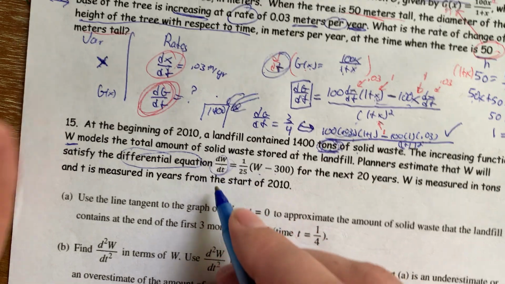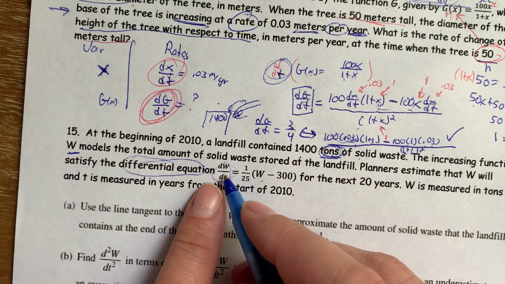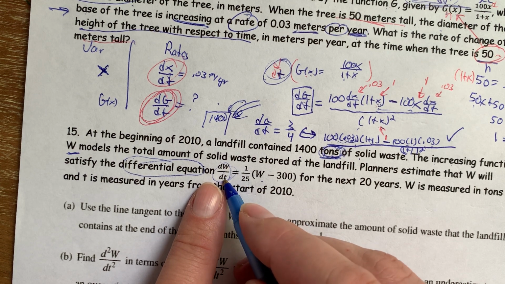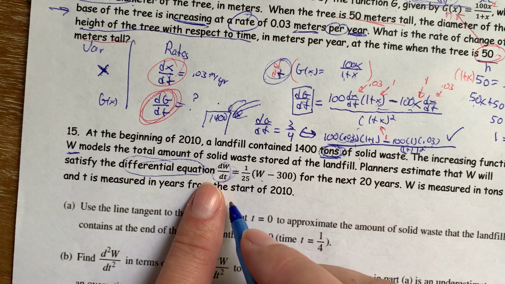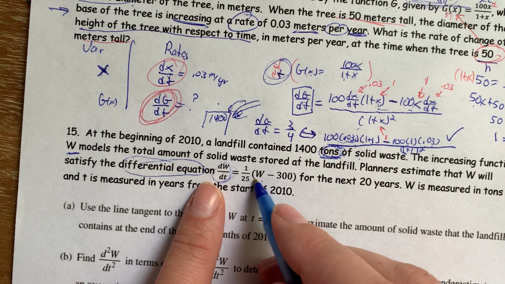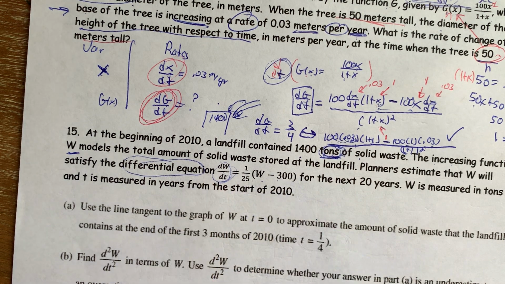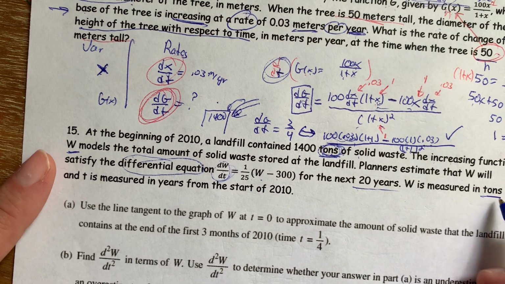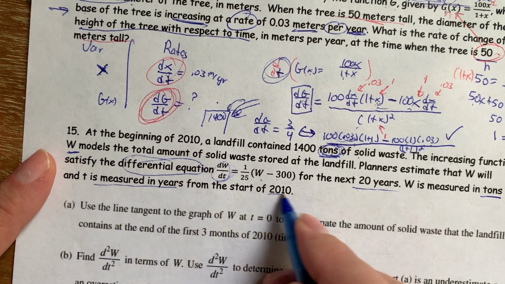Now this is an equation that's telling you about the rate of change of the waste. The rate of change of the waste with respect to time, so how much the waste is changing over time, is 1/25 times how much weight is there minus 300 for the next 20 years. Okay. W is measured in tons and t is measured in years from the start of 2010.